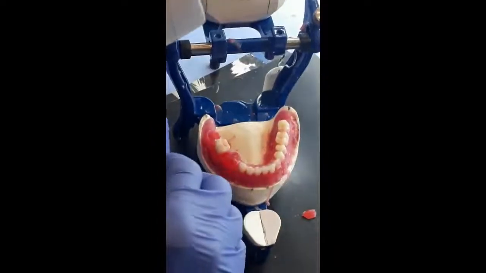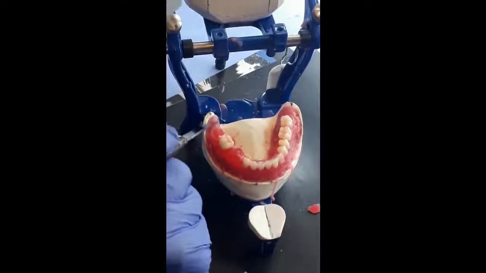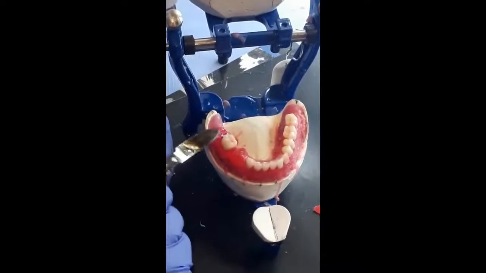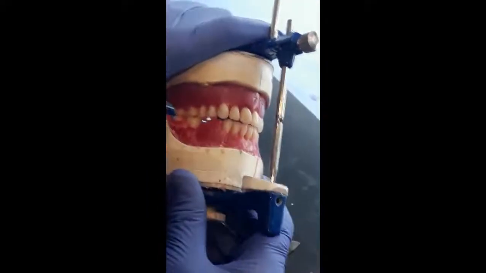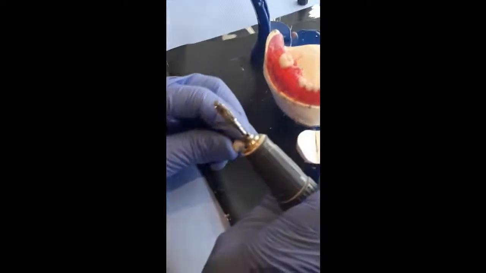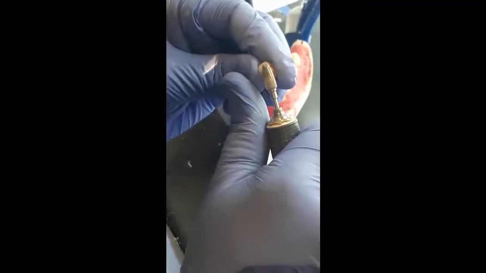I need to reduce the height of the wax a little bit more. Cut here. Now the second molar here, we need to grind a little bit from the fitting or lab surface.